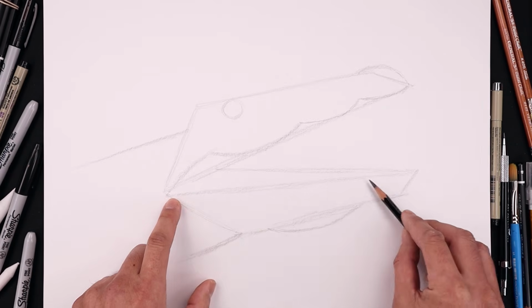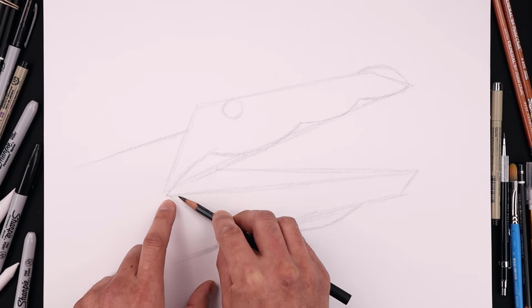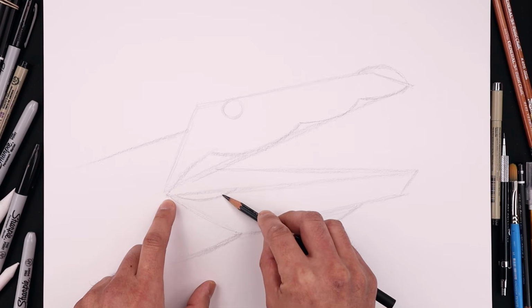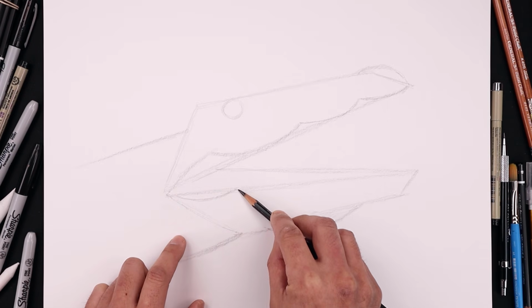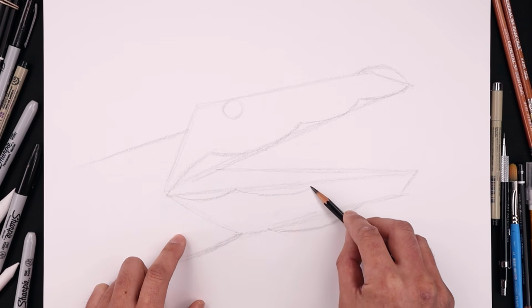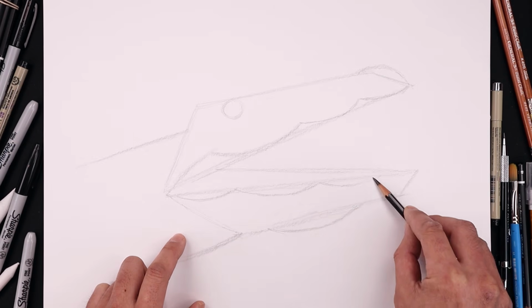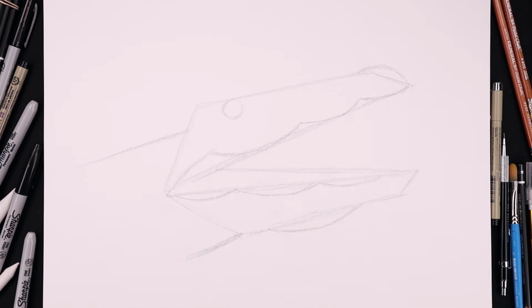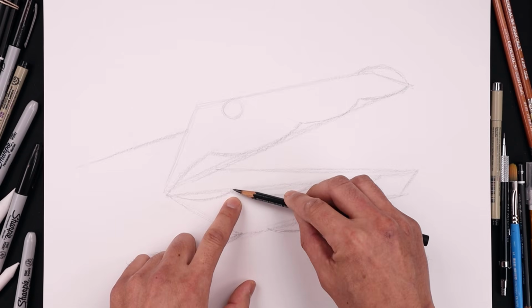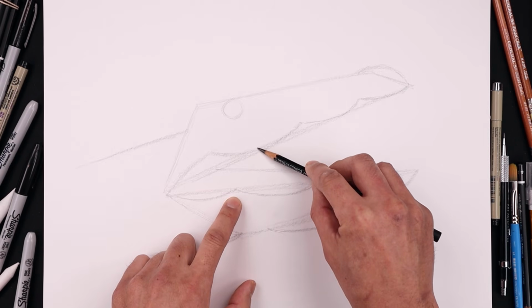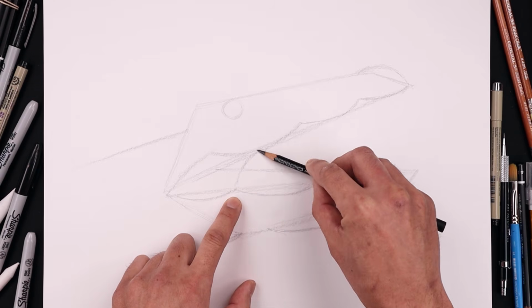Let's add some shape to the bottom edge of the mouth. Starting on the end, curve down and then up. Add another curve, coming down, across, and then up. And we'll add one more. Let's add that cartilage around the corner of the mouth. Starting up here, curve this in and then down.